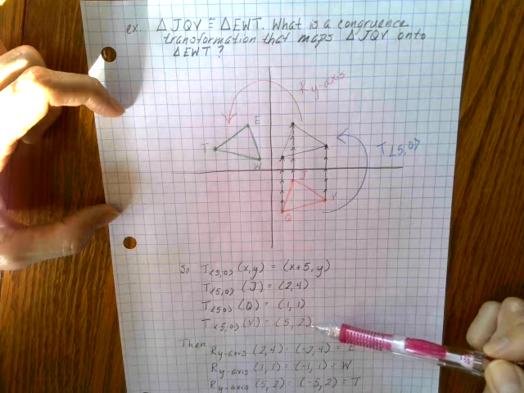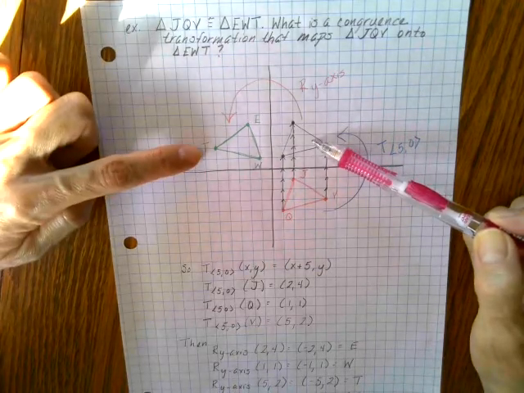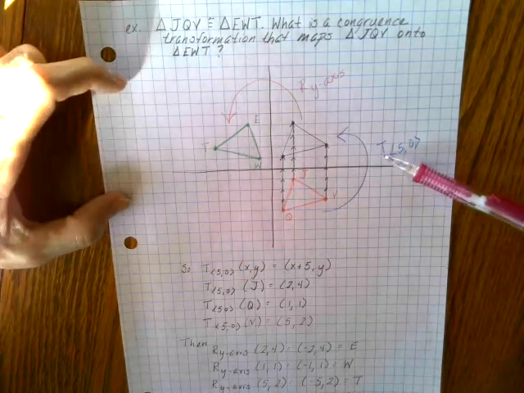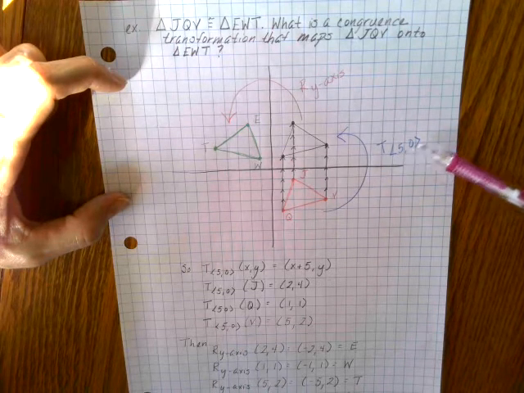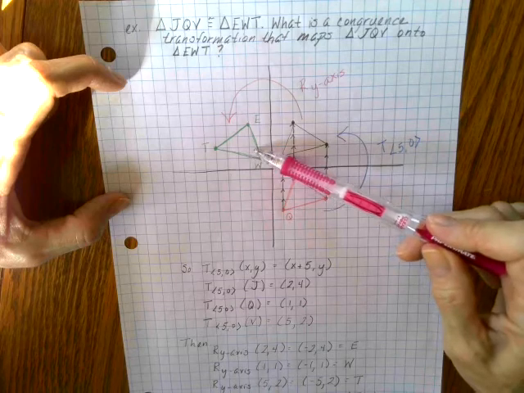Now, once I move it up, I'm looking at this triangle, and I need to get this triangle. So now, after I translated it over vector 5, 0 to get here, I've got to reflect it over the y-axis to get here.